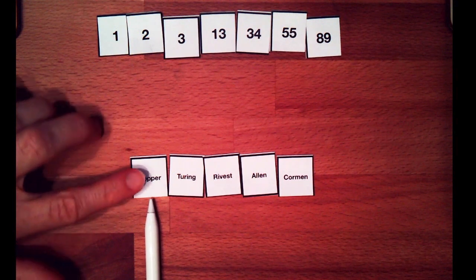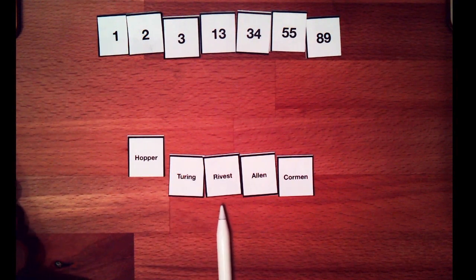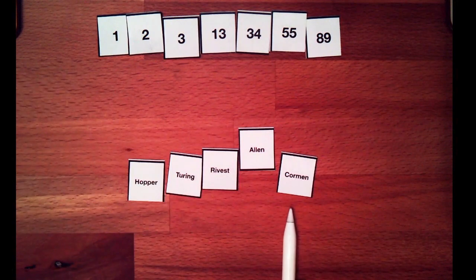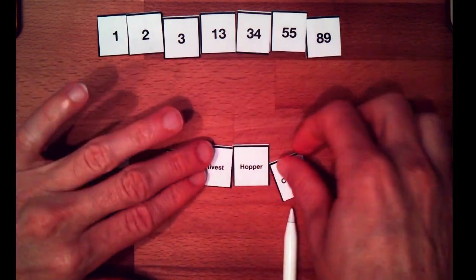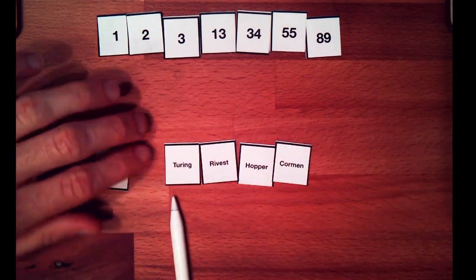Starting with Hopper, seems like a good candidate for first overall. Turing's no earlier in the alphabet than Hopper. Neither is Rivest. Allen is. Then we get to Corman, and Corman doesn't come any earlier than Allen, so Allen goes to the front. Hopper gets swapped back to where Allen was just at. Repeat the process over again.